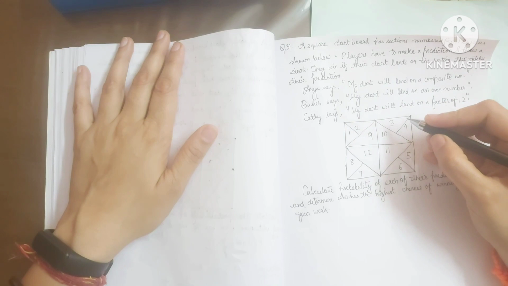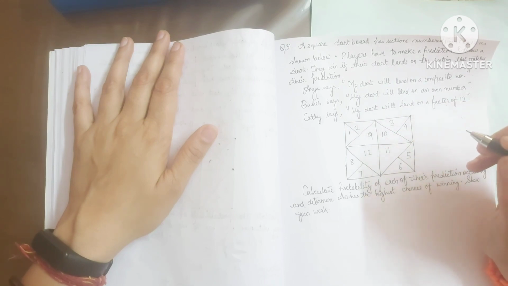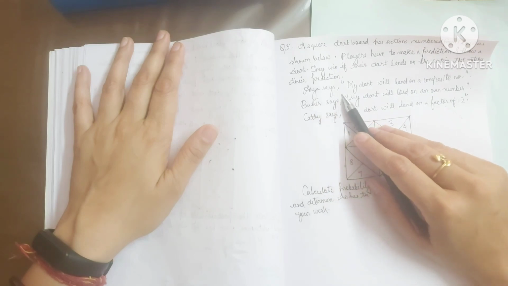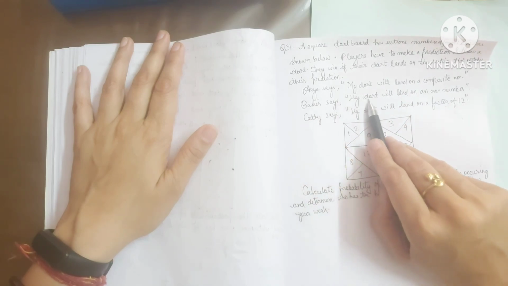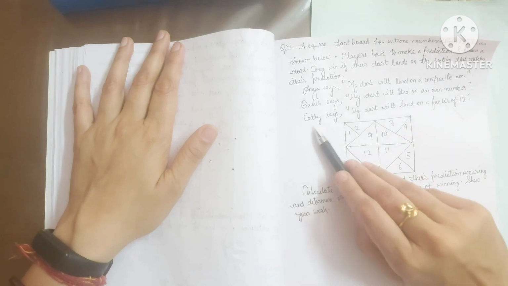This is a different kind of game where if I predict and according to my prediction my dart also lands, then I win the game. Arya says my dart will land on a composite number. Bashir says my dart will land on an even number. Kathy says my dart will land on a factor of 12. Calculate probability of each of their prediction occurring and determine who has the highest chances of winning.